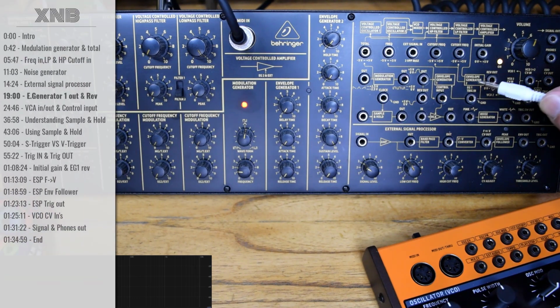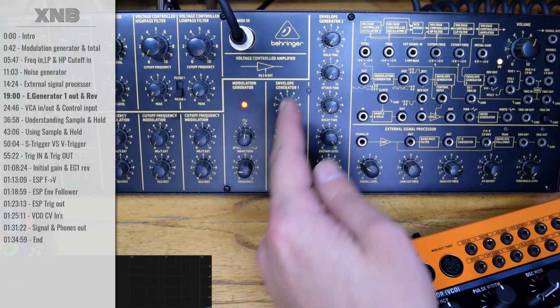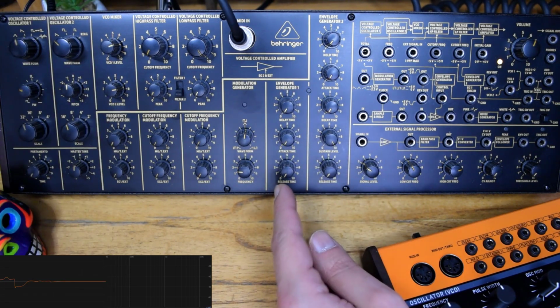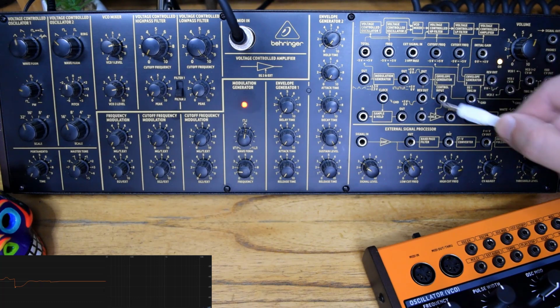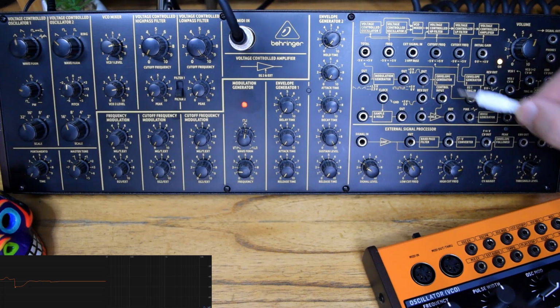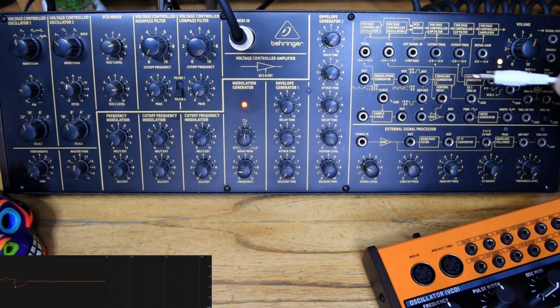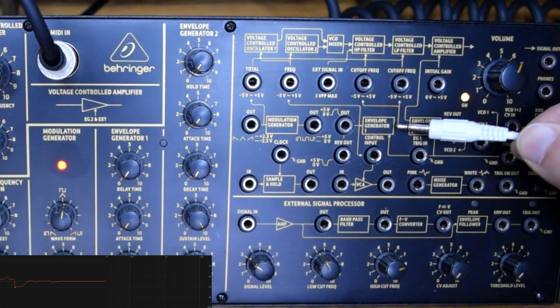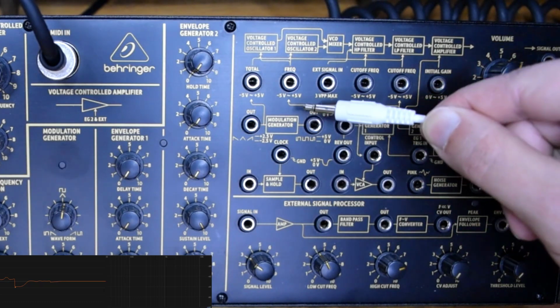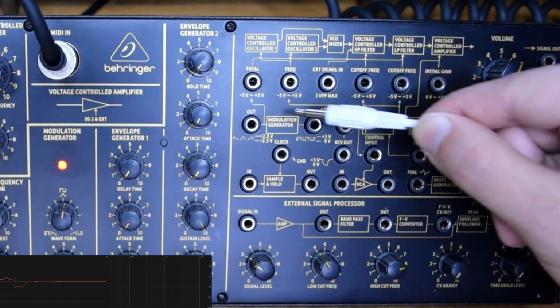So we need to talk about this one, the envelope generator 1. And we already know what this one does. It's going to be this one, this envelope generator. So now right here, you get this section on the patch bay where you can just get something out of this and do some other different things. So if you take a look at the drawing, this one will go right here to the frequency, and this is what it does by default.